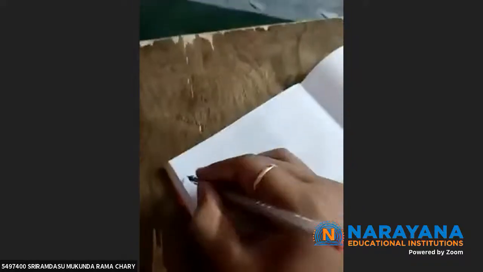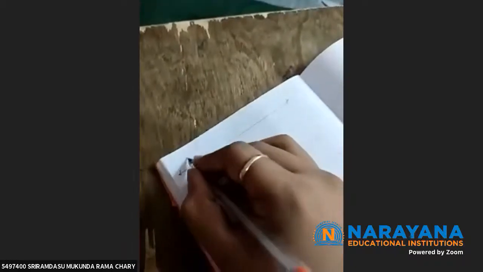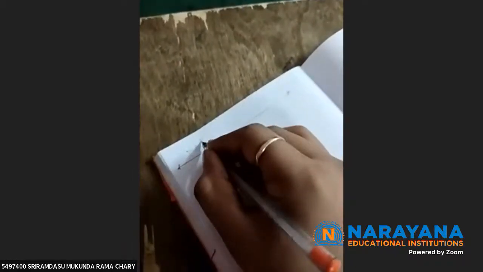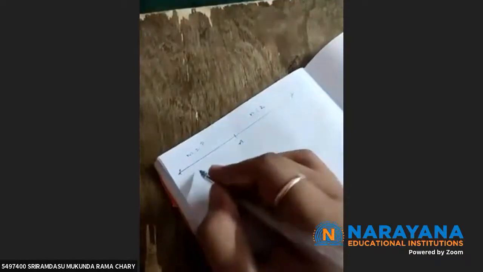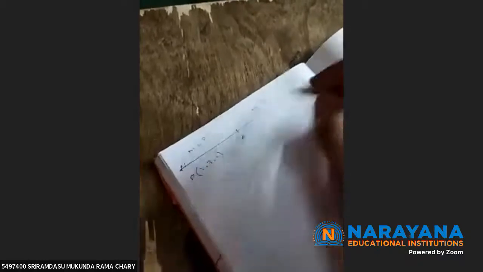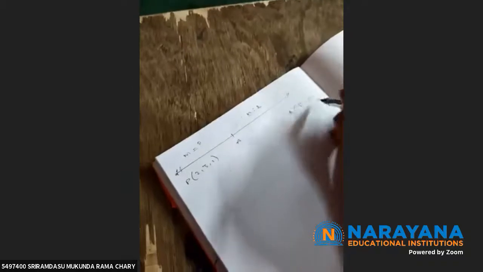Okay, now we will find the m using the section formula. First we draw the line. In the line, m equals question mark, and n equals 2. This is the point P of 2 comma 3 comma 1 and Q of 5 comma 0 comma 4.